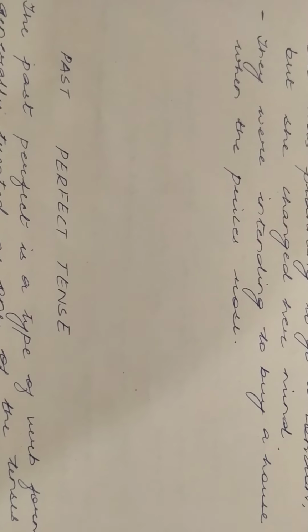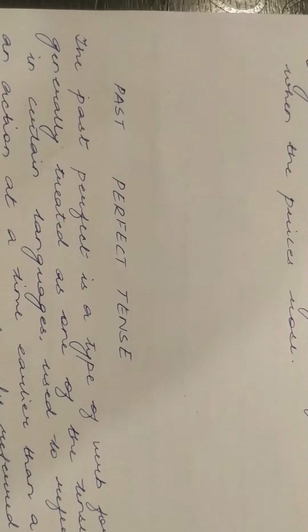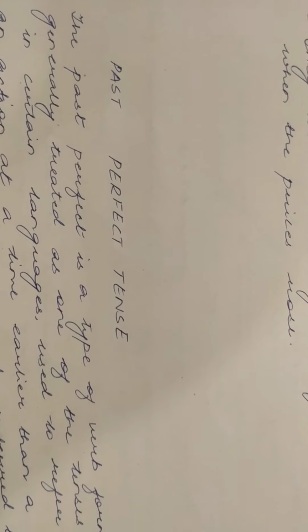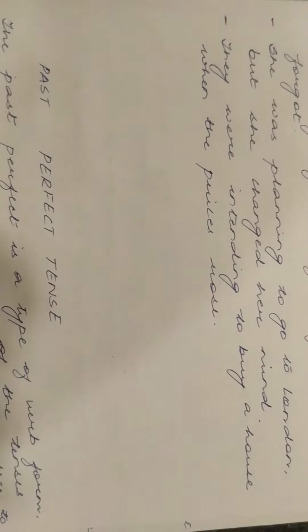With this we come to the end of the past continuous tense. We'll continue with the past perfect and past perfect continuous in the next class.